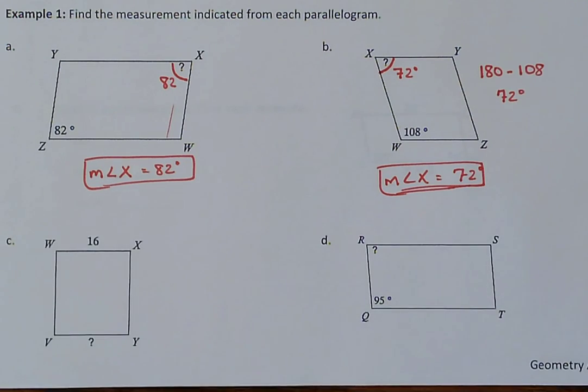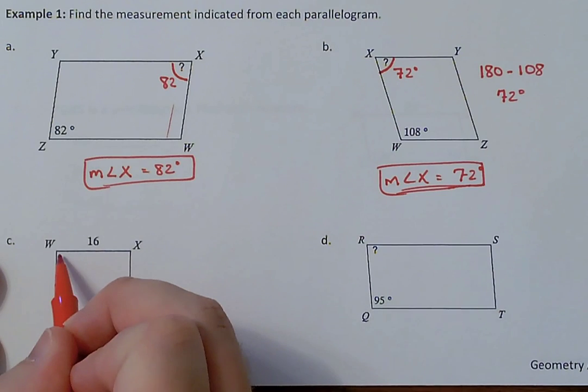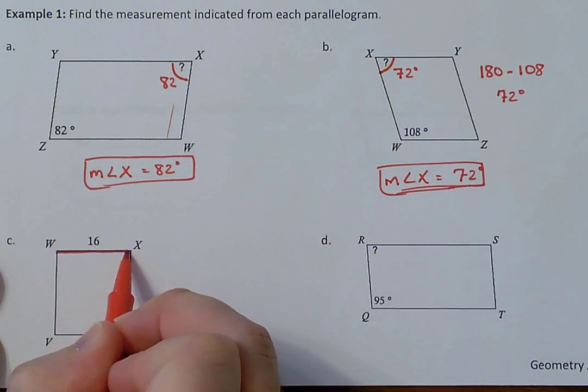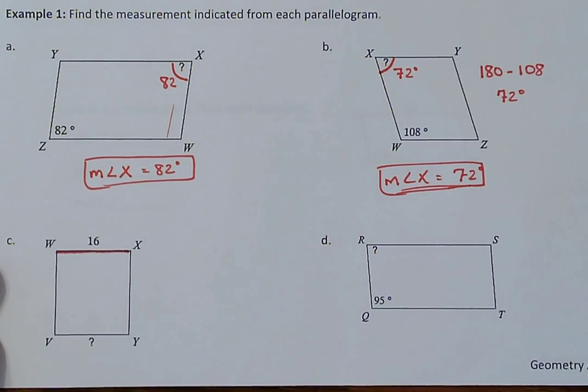We just have left parts C and D. Now, part C deals with side lengths. This time we have VWXY for our quadrilateral. They tell me that side WX is 16, and they want me to figure out the measure of VY.